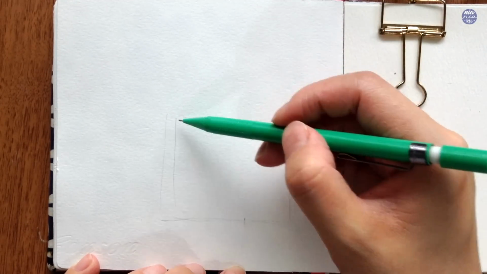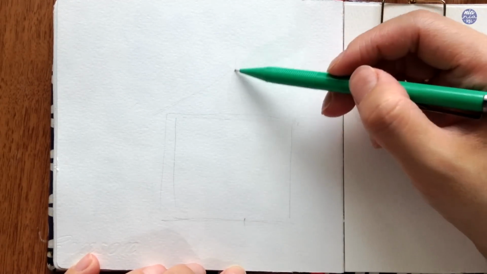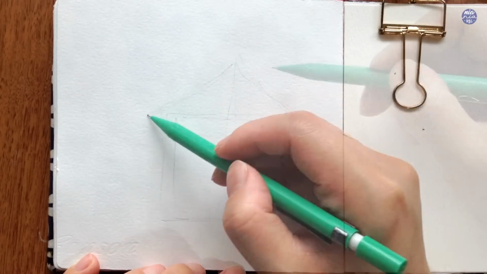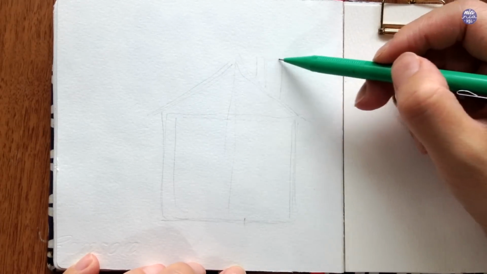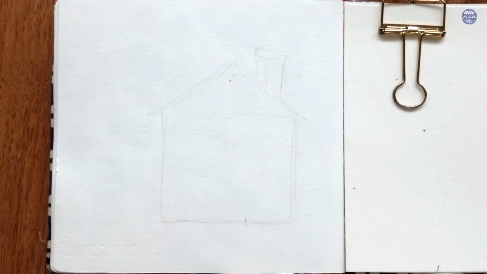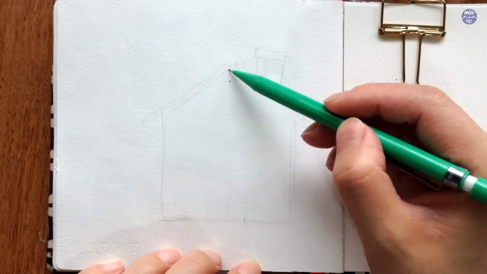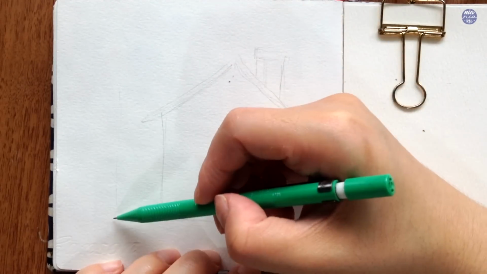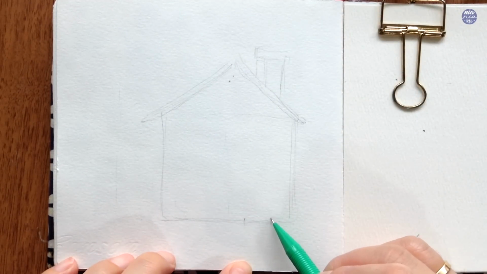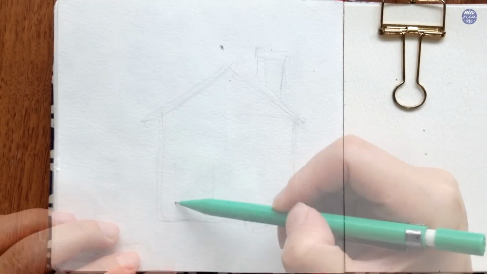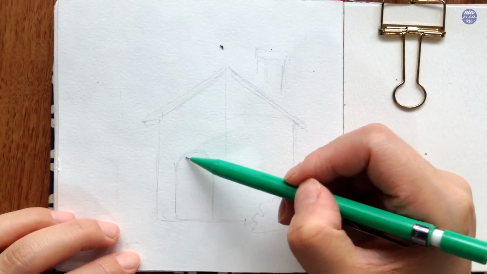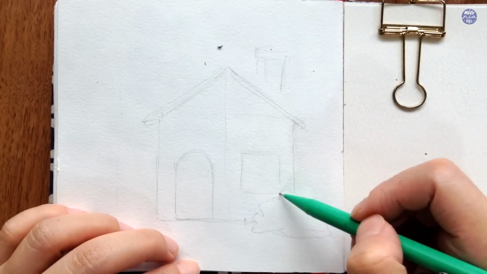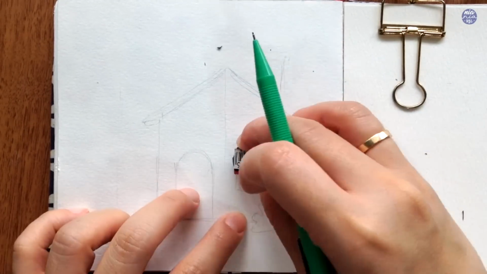I already know I want to have a tree next to the cottage, so here I'm placing the cottage on the right hand side, leaving a bit of space on the left. I started by drawing out basic shapes like a square for the main part of the house, and then I added a guideline in the middle and also horizontally to know the midpoint for the roof as well as where the roof will end on both sides.